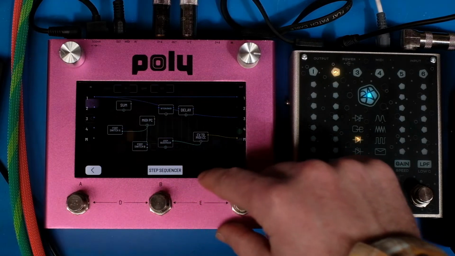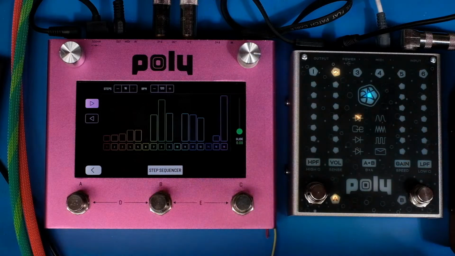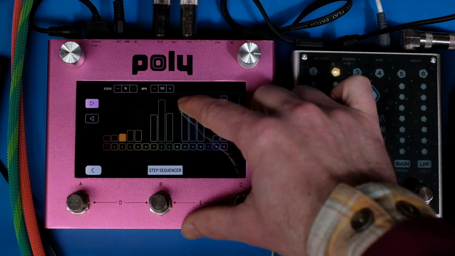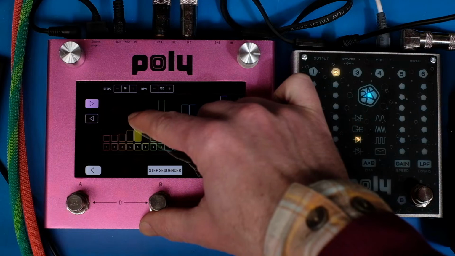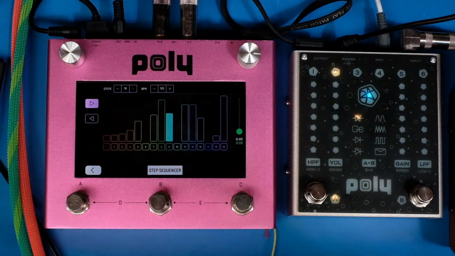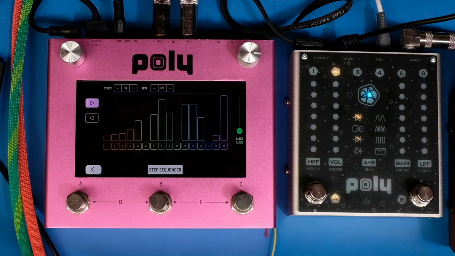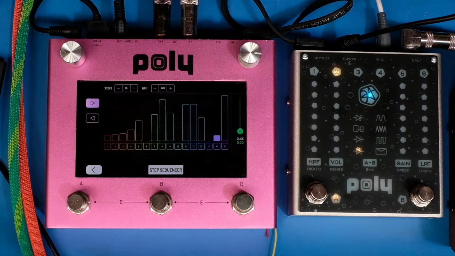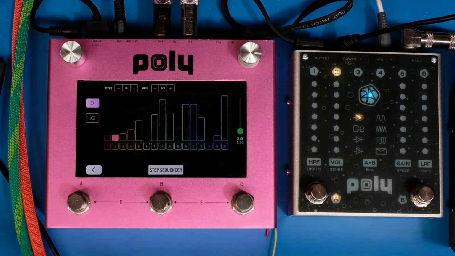Obviously this isn't blending or anything like that. Now we get everybody. All right. So you can see all of that. Pretty straightforward. Everything controllable.